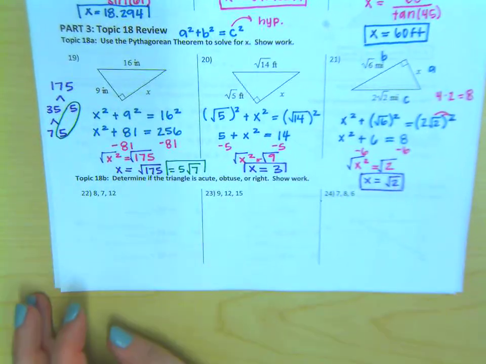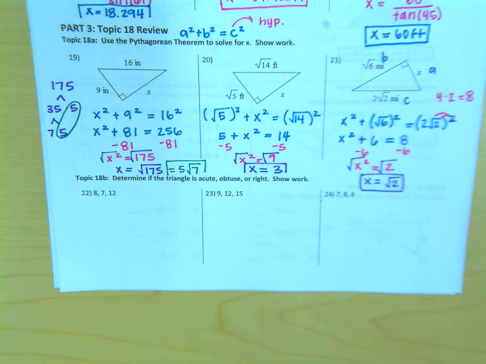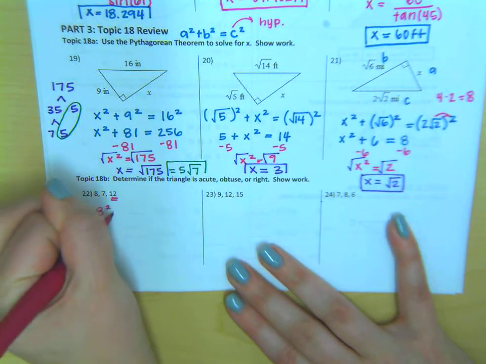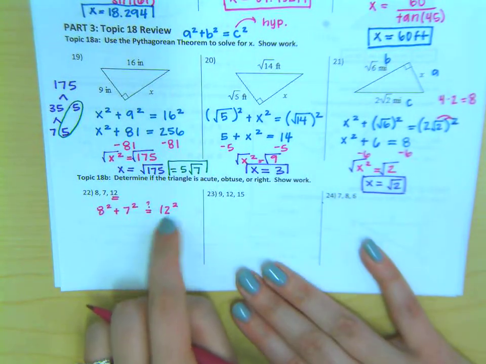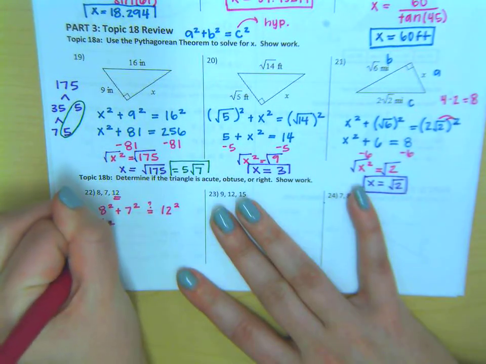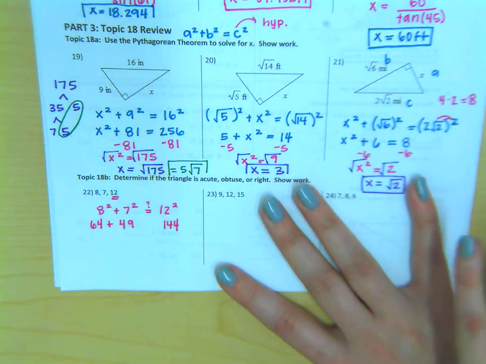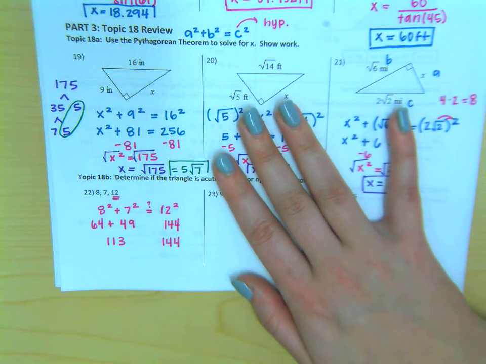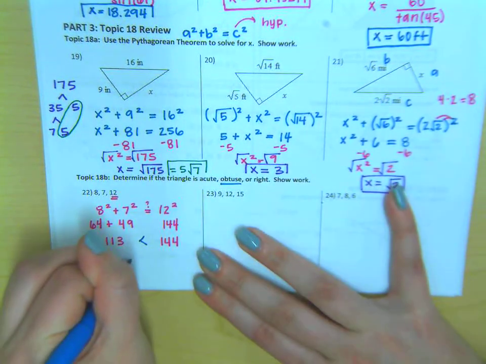For the next 3, we'll use the converse of the Pythagorean theorem to determine if our triangle is acute, obtuse, or right. Alright, so our first step is to figure out which side is the biggest, and that's our c squared. So we're going to have a squared plus b squared is maybe equal to c squared. We're going to see how c squared relates to a squared plus b squared, and that's going to help determine acute, obtuse, or right. 7 squared is equal to 49, and 12 squared is 144. So 64 plus 49 is going to be 113, compared to 144. Our c squared is bigger than our a squared plus b squared, and since it's bigger, that means that it's going to be obtuse.